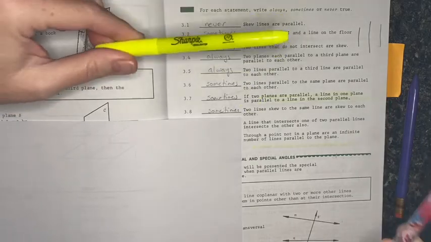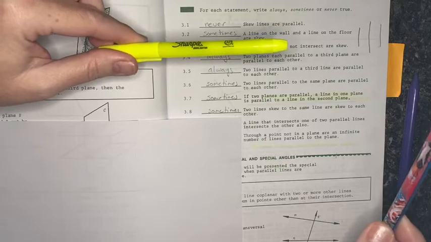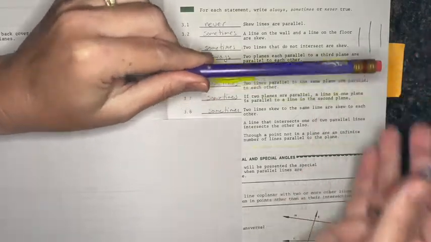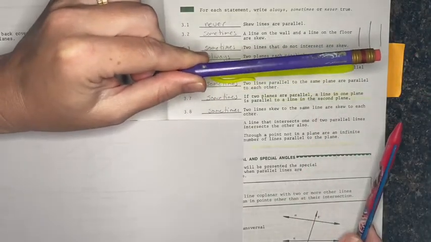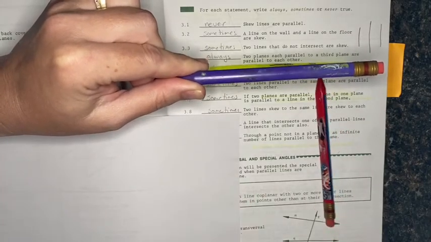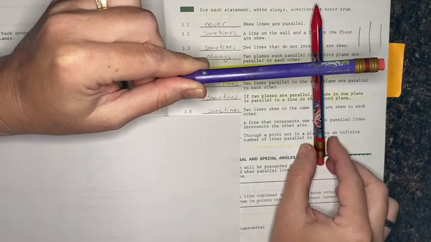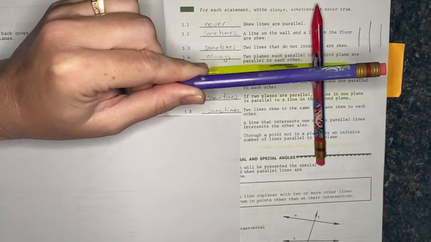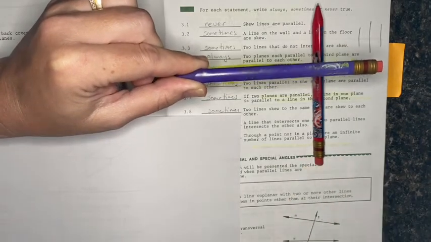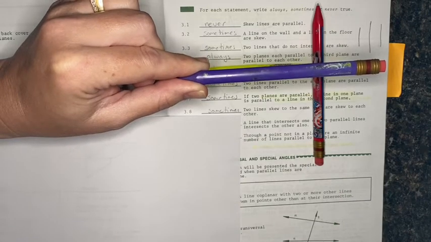All right. Number 9, a line that intersects one of 2 parallel lines intersects the other also. All right. So I've got a line and I have a parallel line to it. Okay. My purple pencil and my highlighter are parallel to each other. A line comes and intersects my highlighter. Okay, it crosses my highlighter, basically. Does it also intersect my purple pen, which is parallel to my highlighter? No, right? It doesn't intersect it.